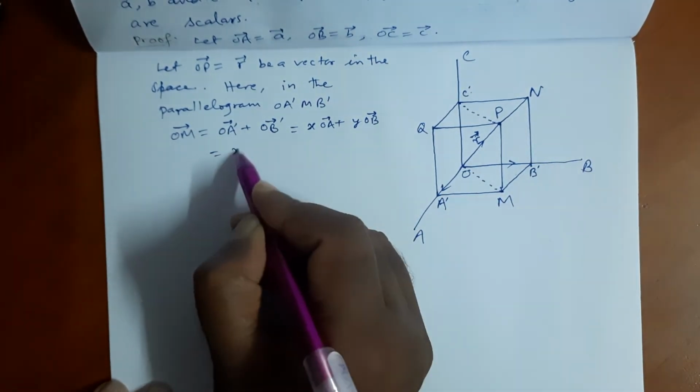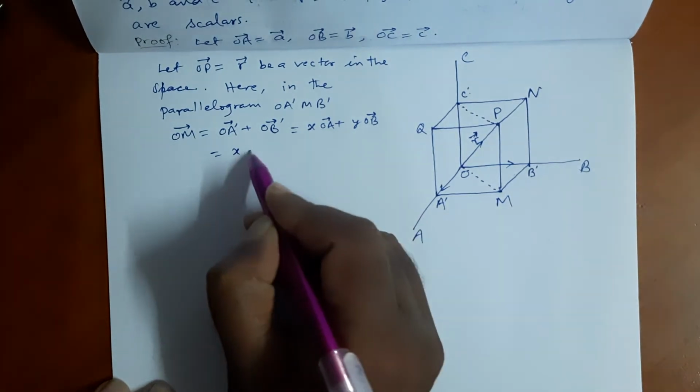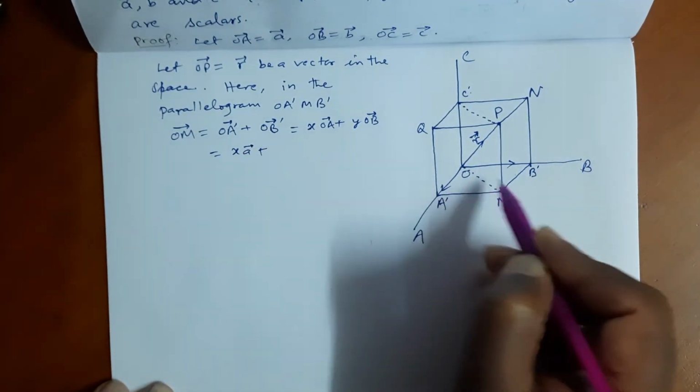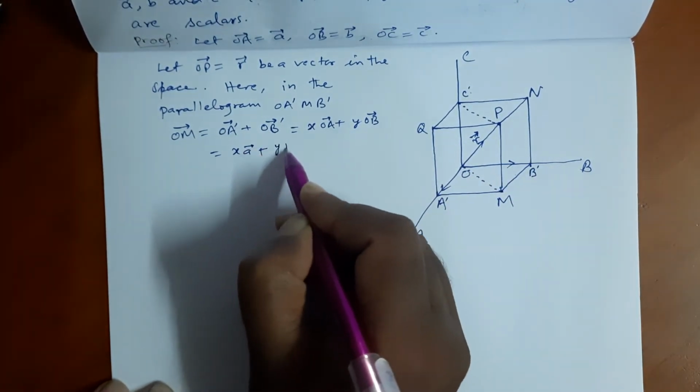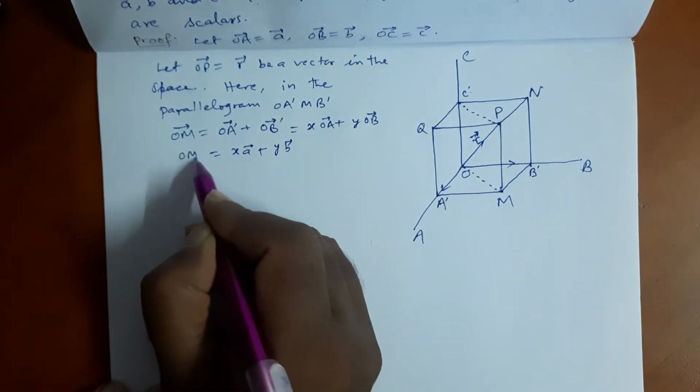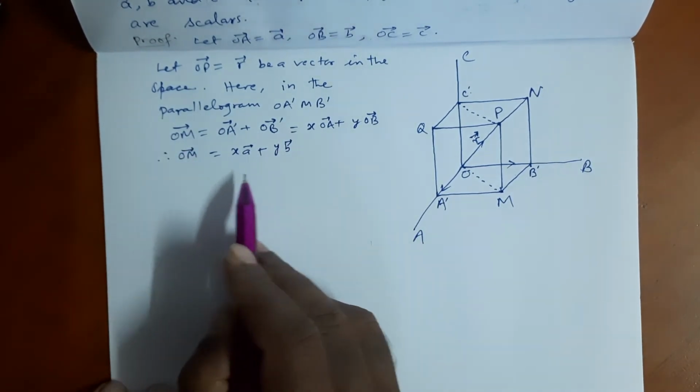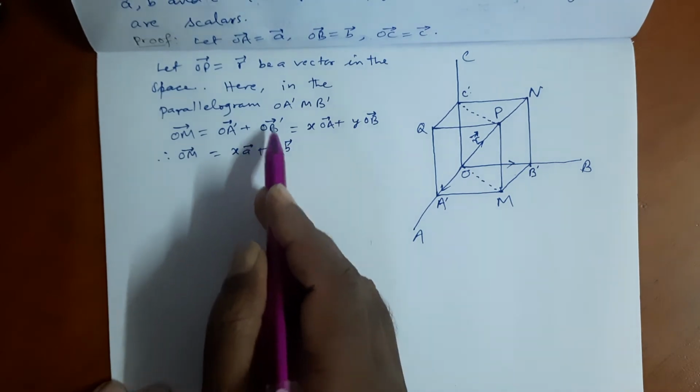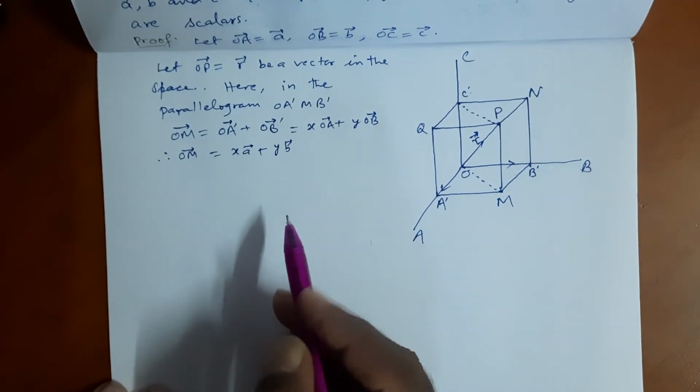This implies x times the OA vector, it is vector A, plus y times the OB vector, vector B. So OM vector equals x A vector plus y B vector. Here we have used the parallelogram law of vectors.